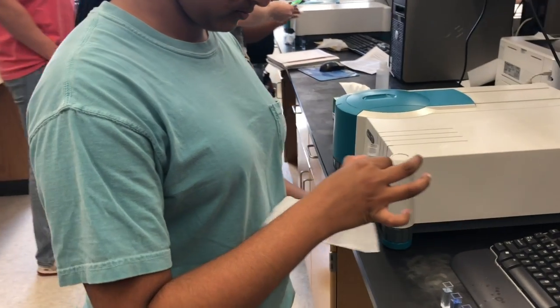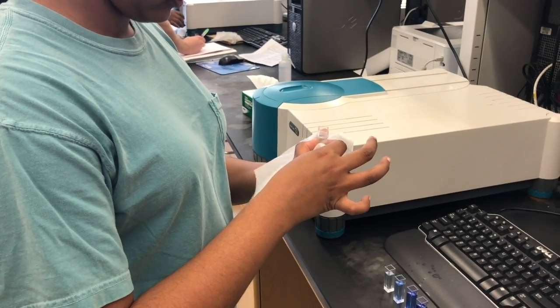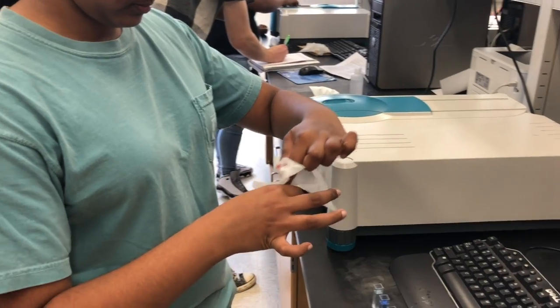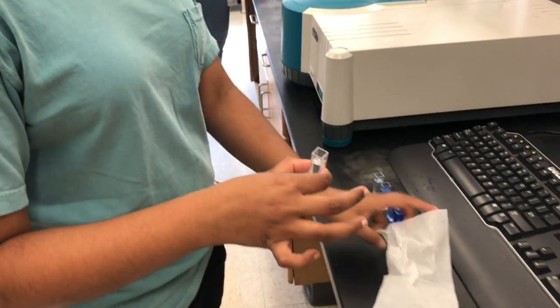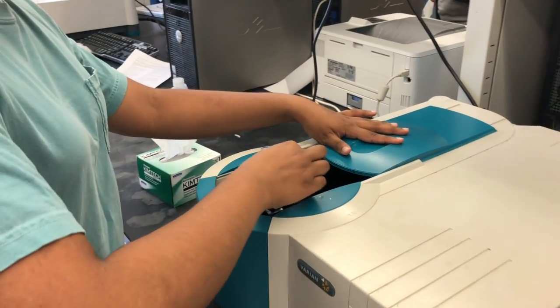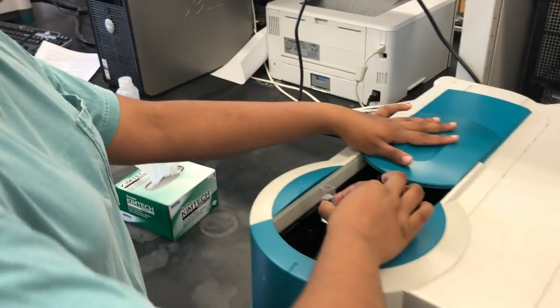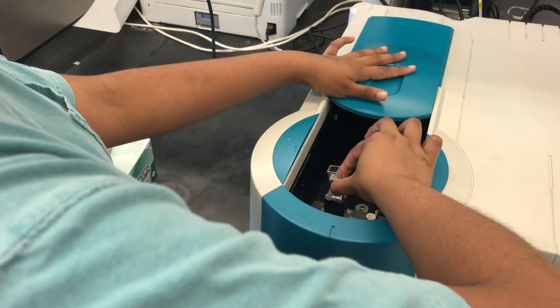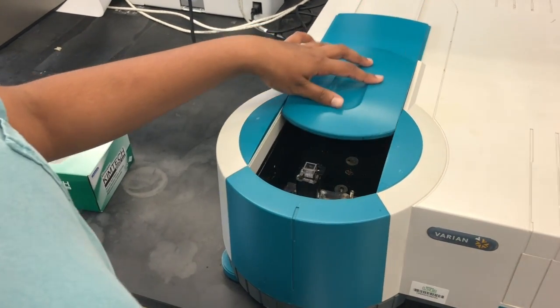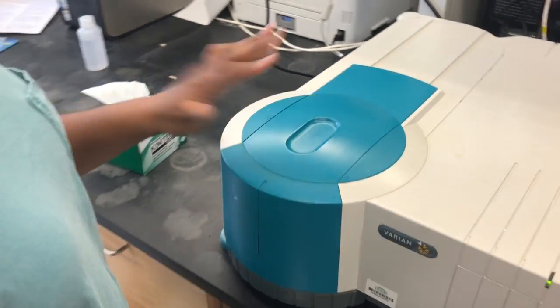In order to zero out the spectrophotometer, we had to use a blank solution of ammonia. First, we had to clean two sides of the cuvette. Then, we carefully placed the cuvette with the ammonia in the spectrophotometer with the clean sides facing the beam. We closed the lid of the spectrophotometer before scanning the sample.